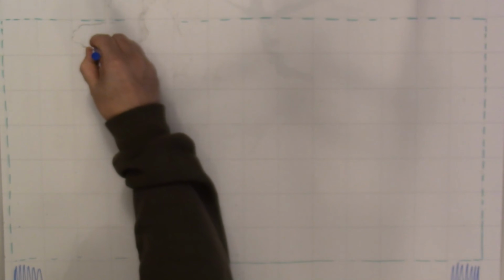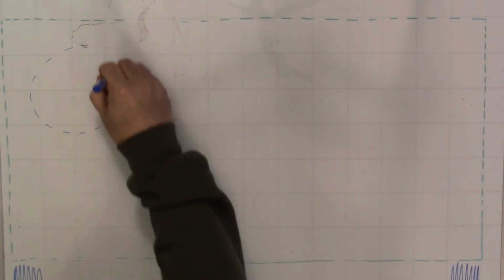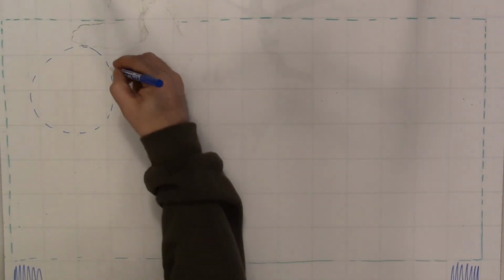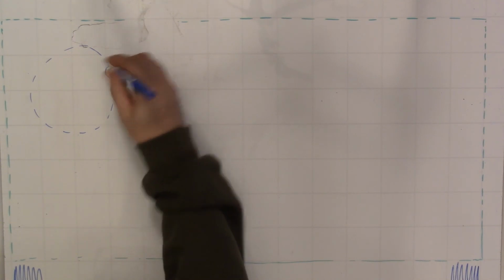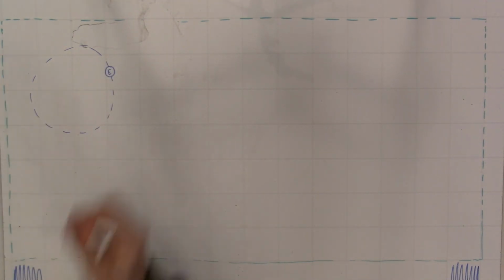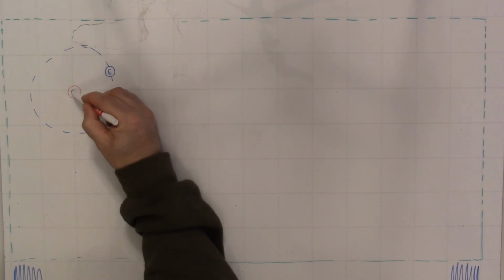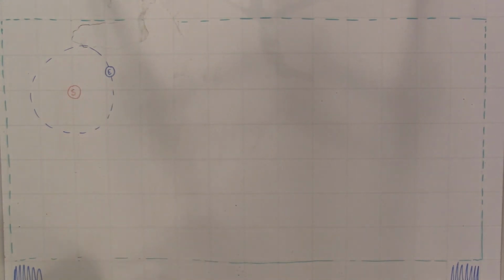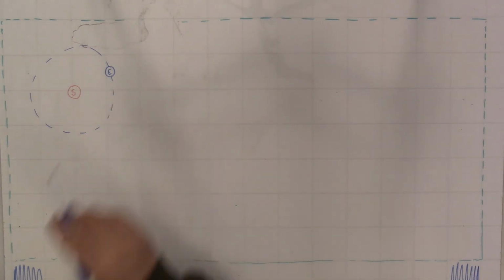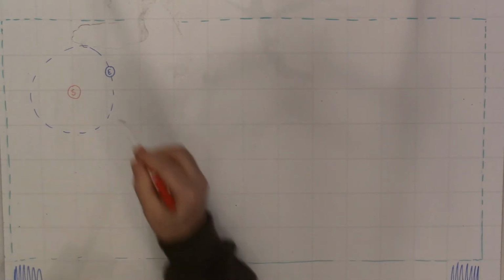So if I take the Earth and I put it in orbit around the Sun, we think about the forces on the Earth, and in this context, there's really only one force on the Earth, and that's the Sun pulling it in.